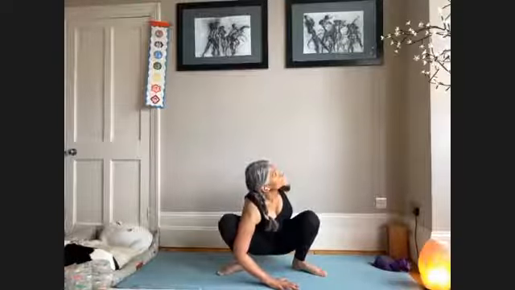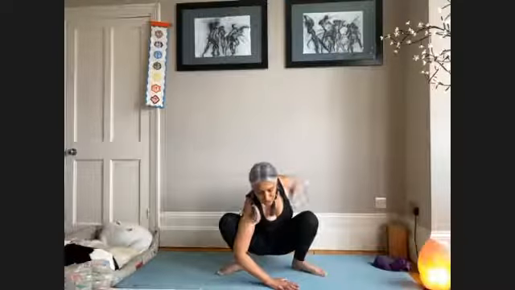One more breath here. And then turn to gaze down towards the earth. Release the hand, come down to the earth, my friends. And here, let's bring the soles of the feet together in Baddha Konasana. Let's sway the knees here, opening, fluttering them, opening and closing them. Full belly here.